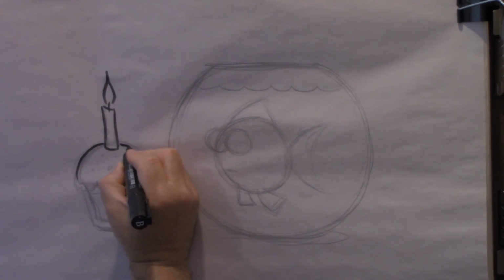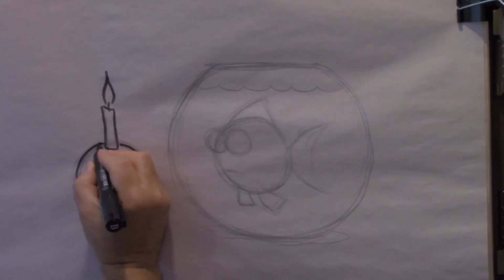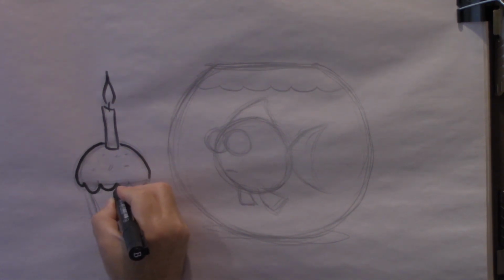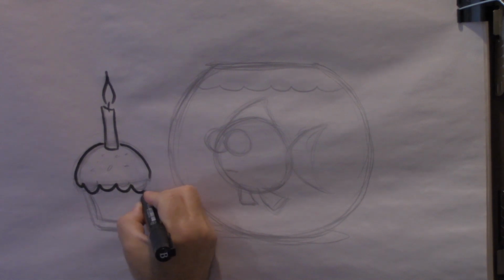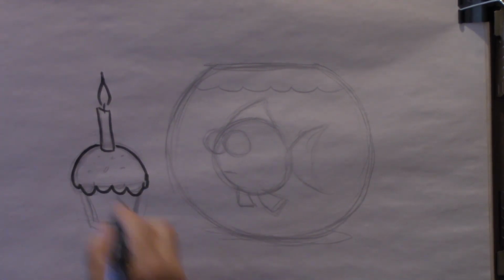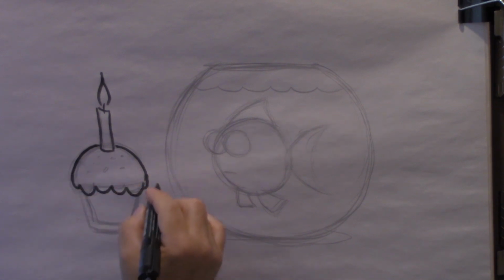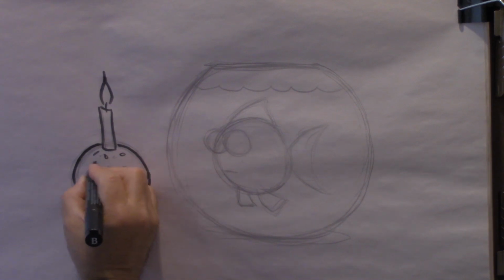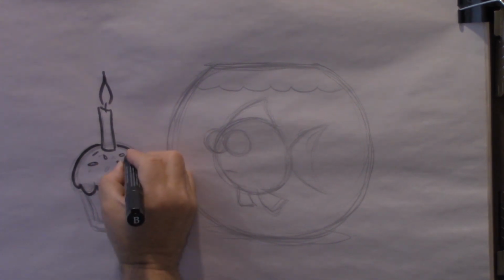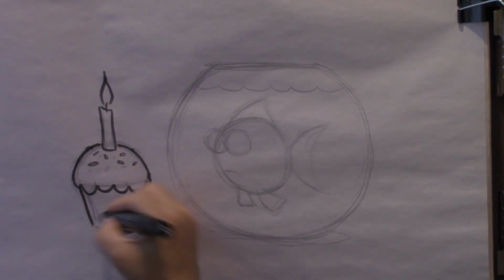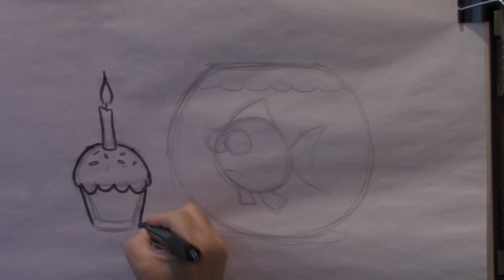Draw our frosting here on our cupcake, and make these scallops, some big, some little. It's more interesting when you mix things up a little bit like that and have things that are varied, not just perfectly geometric across, making it look like it's made by a machine. Okay, draw some sprinkles up on here. It's a funfetti cupcake.